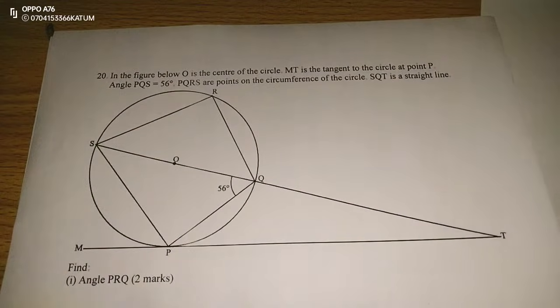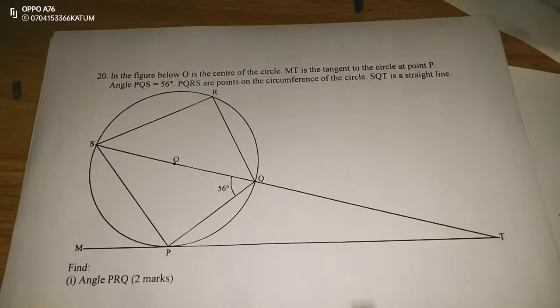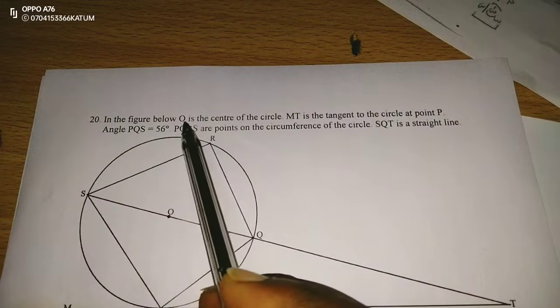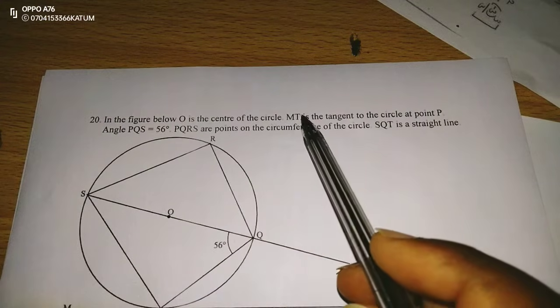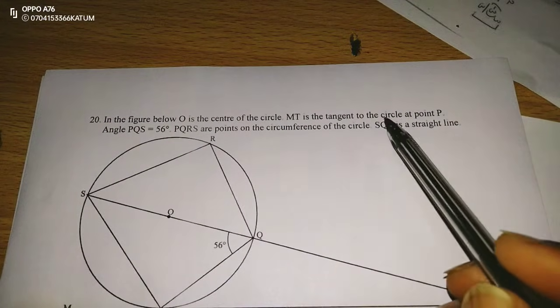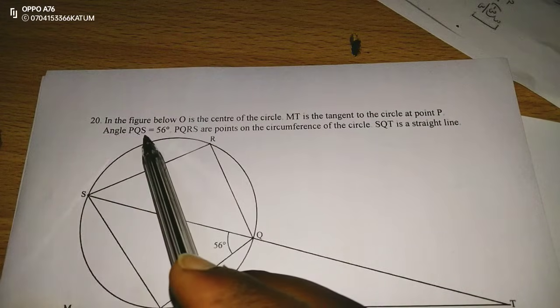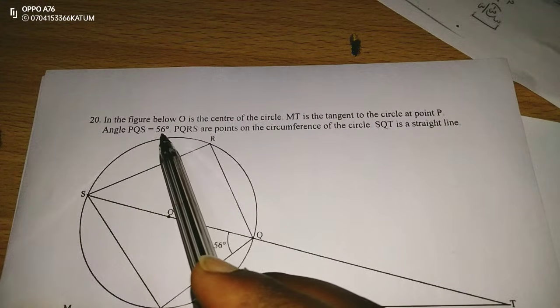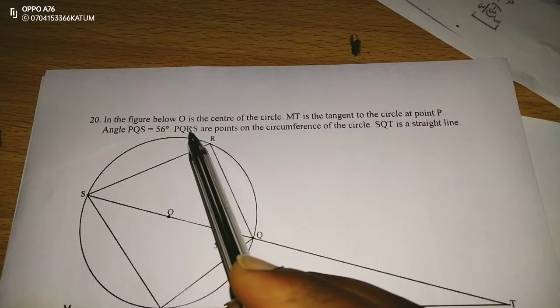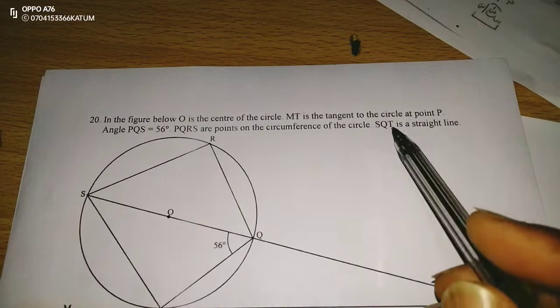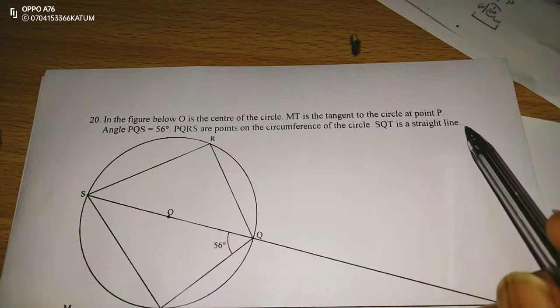We're going to discuss the angle properties of a circle. Number 20. In the figure below, O is the center of the circle. MT is a tangent to the circle at point P. Angle PQS is equal to 56 degrees. PQRS are points on the circumference of the circle. SQT is a straight line.